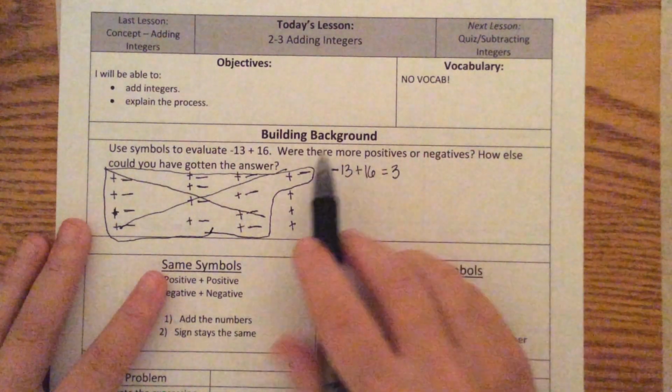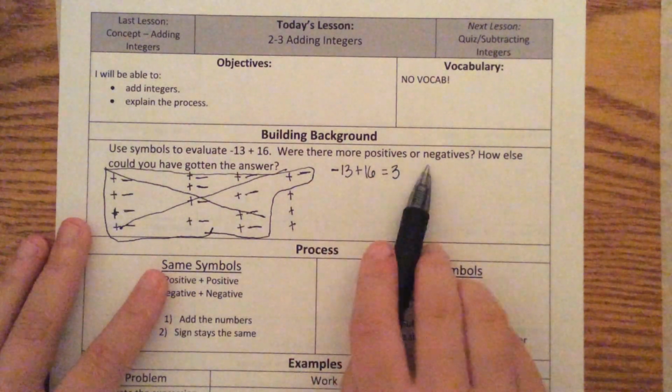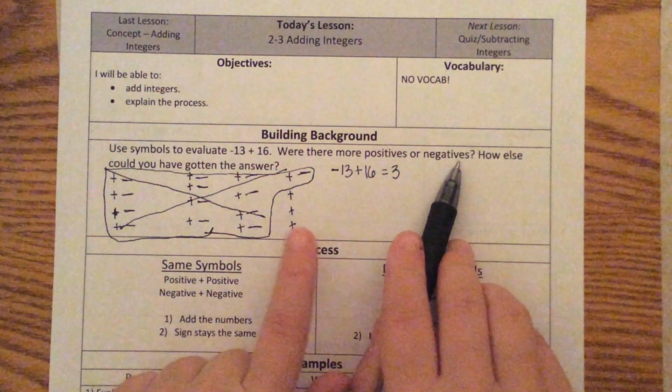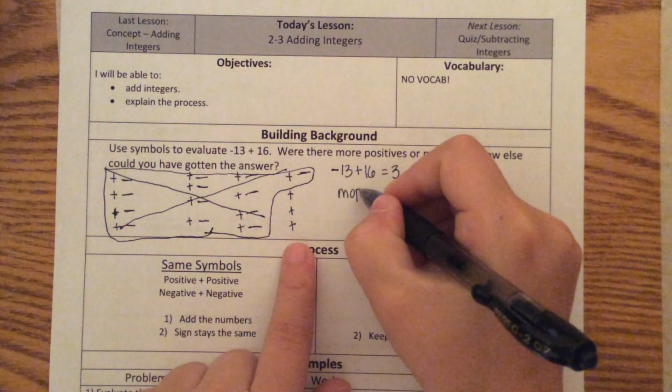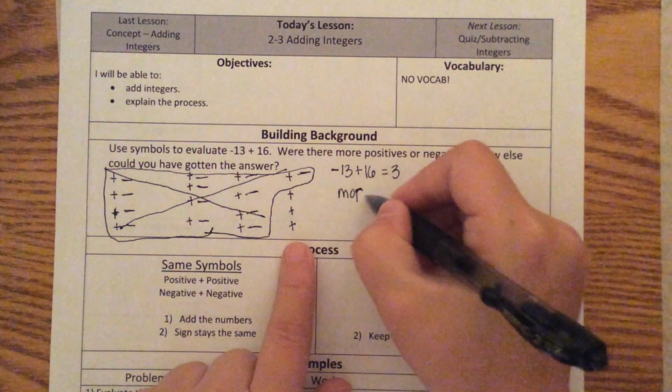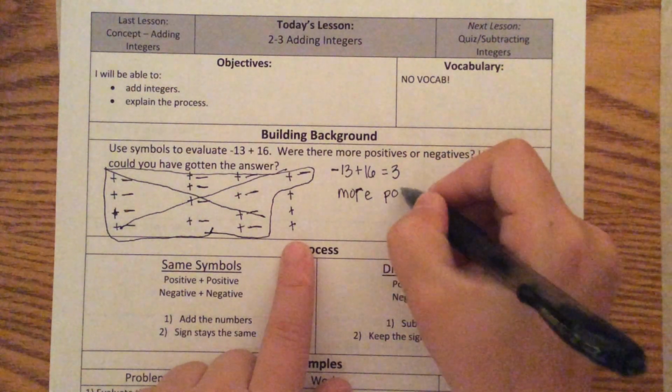So what we want to think here is, were there more positives or more negatives? Well, there were more positives, and that's why they were left over. More positives.